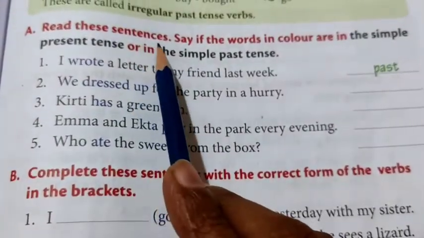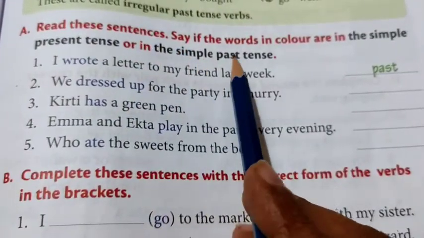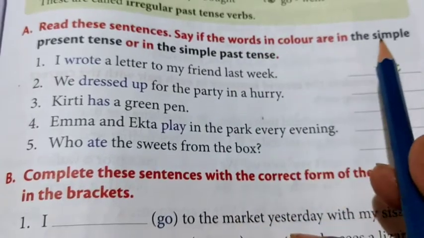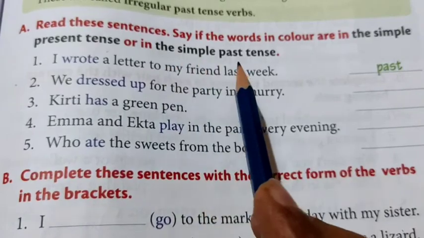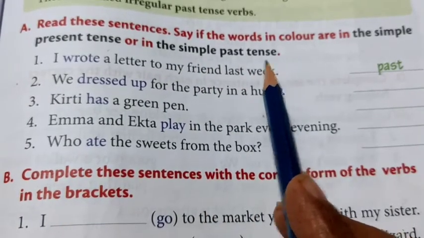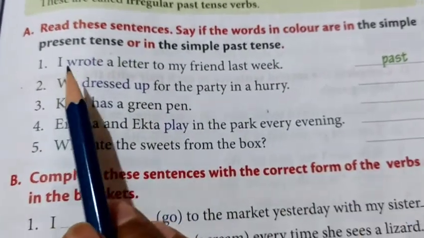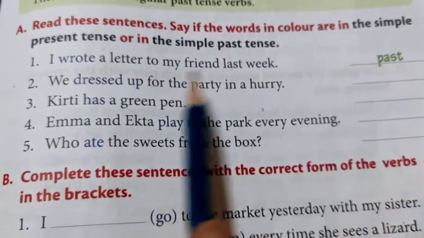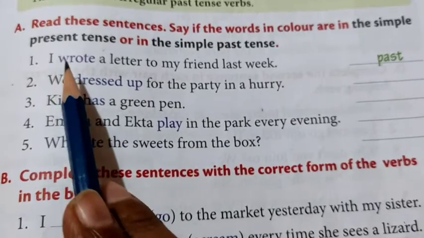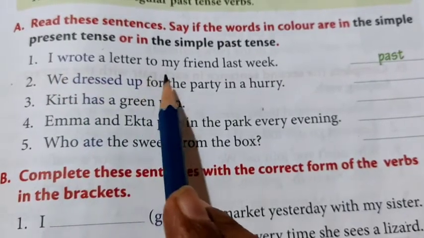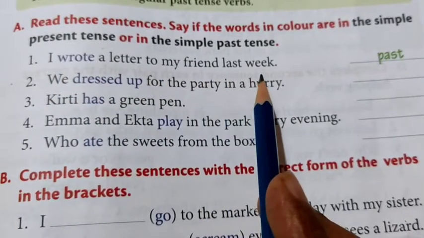A. Read these sentences. Say if the words in color are in the simple present tense or in the simple past tense. One has been done for you. Like this, we have to complete all of them. Ready? I wrote a letter to my friend last week.